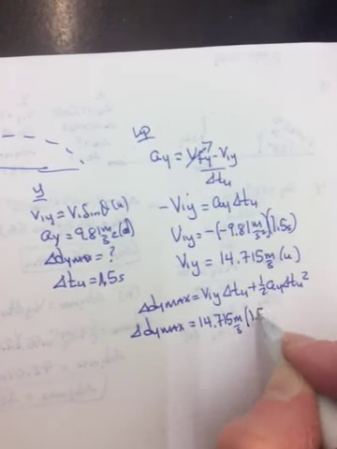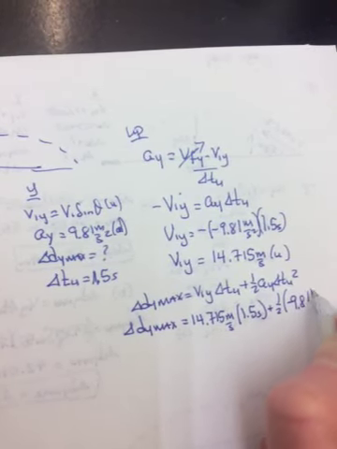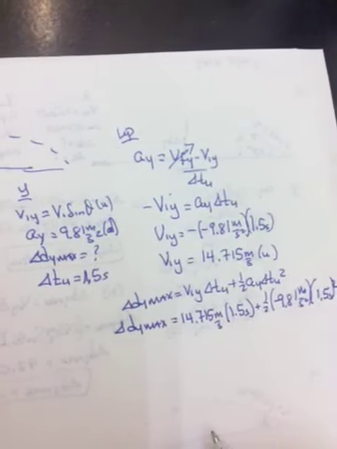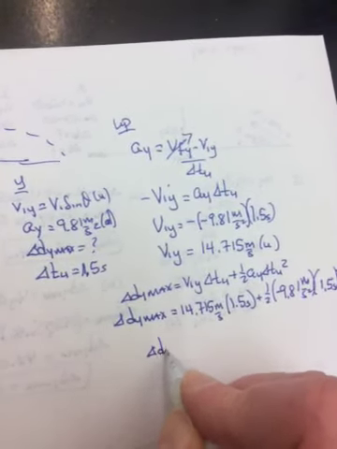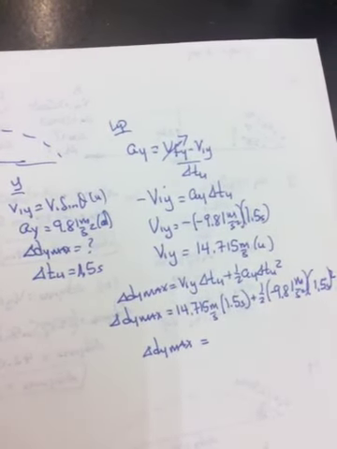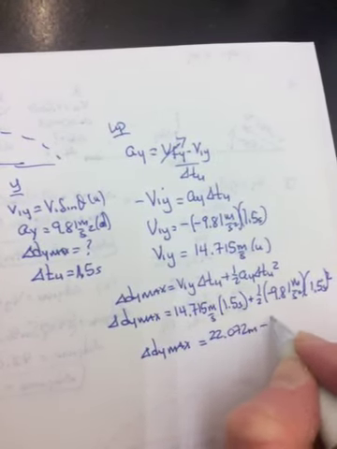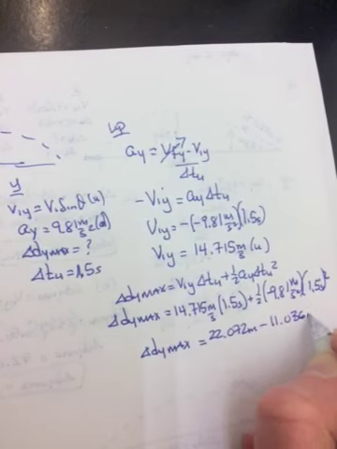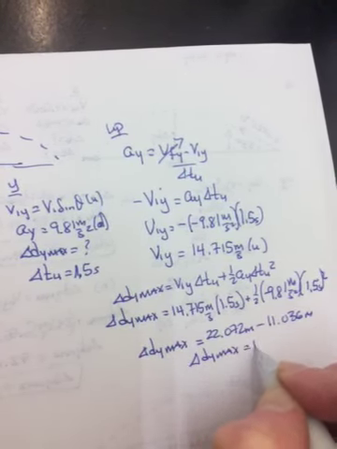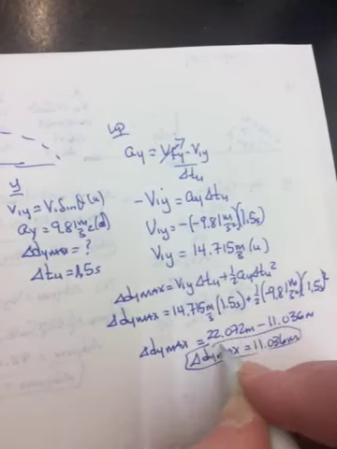Our TU is 1.5 seconds. 1/2 negative 9.81 meters per second squared, and 1.5 seconds squared. Okay, and so when you do this, you should get, first term is 22.072 meters, second term is 11.036, and it's subtracted, so delta dy max is 11.036 meters. Okay, so that's it for number 2.